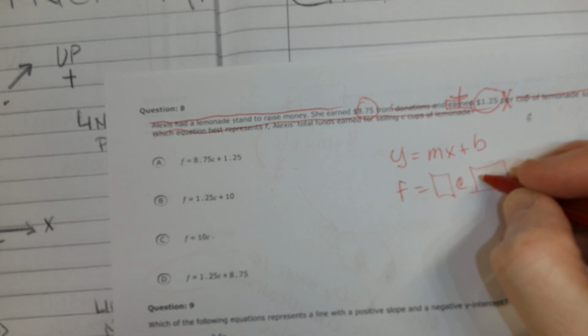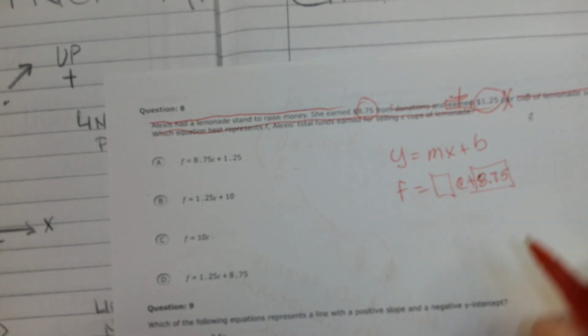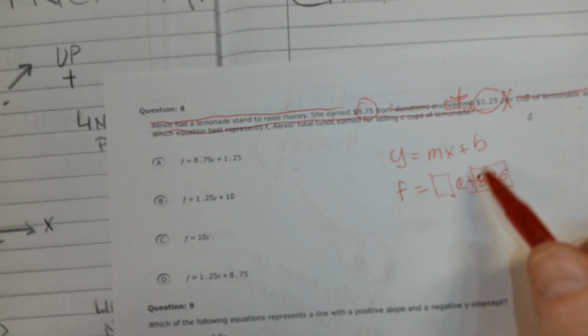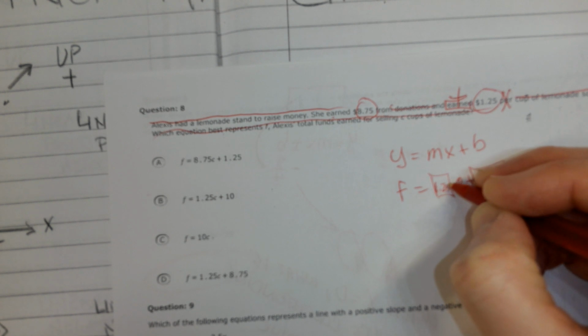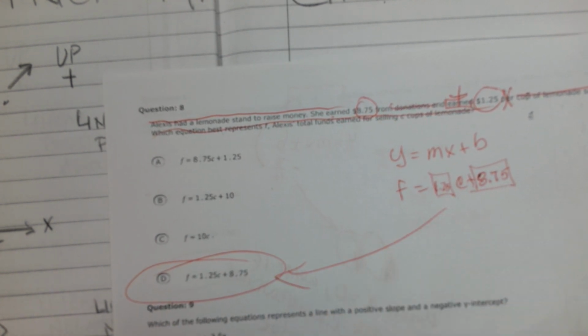I have 8.75 as the third wheel. It's a positive 8.75. Earned 8.75 plus 1.25 C in this case. Is that an answer choice? Yes. Which one? Yes. Bam, right there.